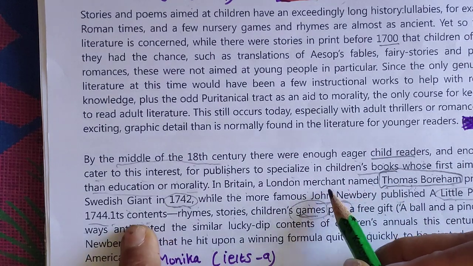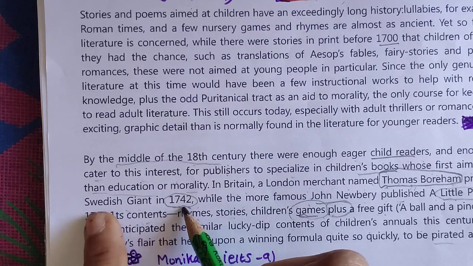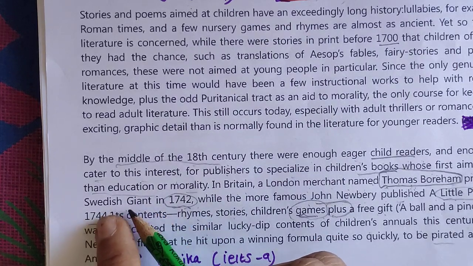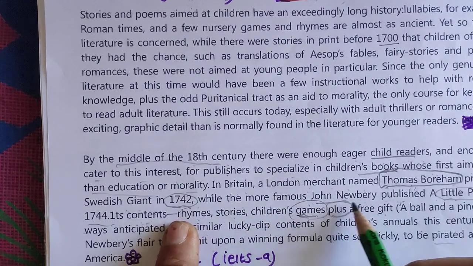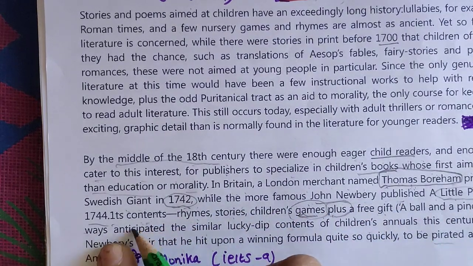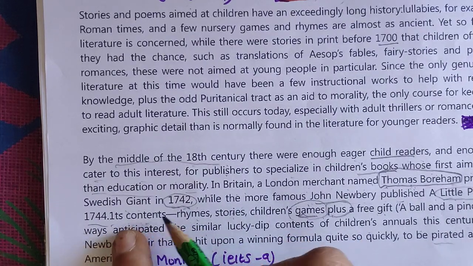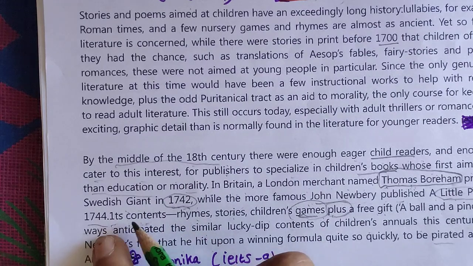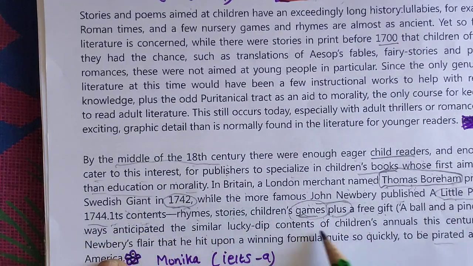He was not a writer, I don't think so. The Swedish Giant, is it a book name or something different? While the more famous John Newbery published a little pocket book, its contents rhyme stories, a children's book.